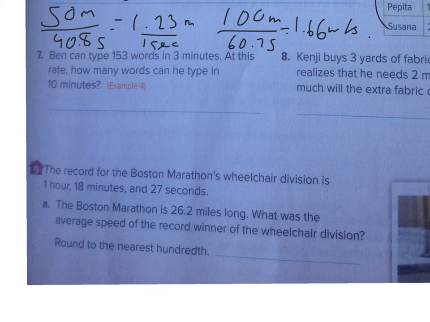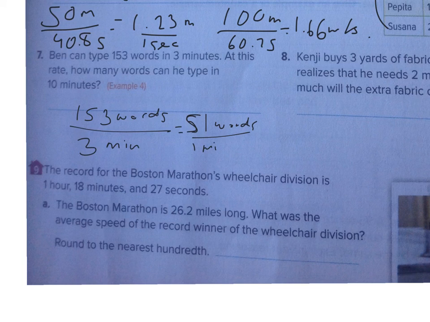So we'll take a couple steps to figure out number 7. First, we'll find the unit rate by taking 153 words divided by 3 minutes, which will give us an answer of 51 words in 1 minute. So we'll take this answer of 51 and then multiply that by 10 minutes to give us 510 words.